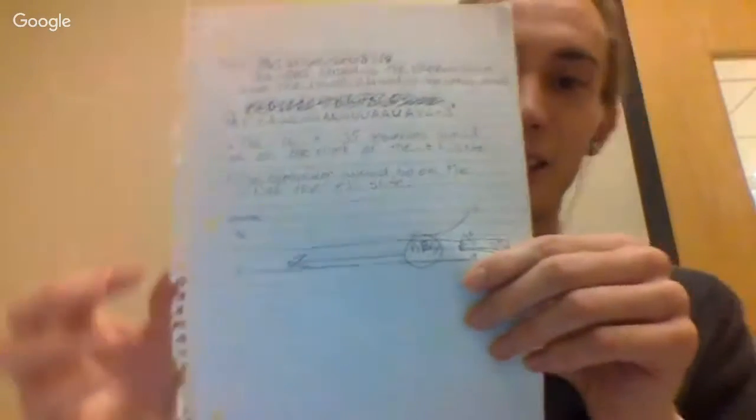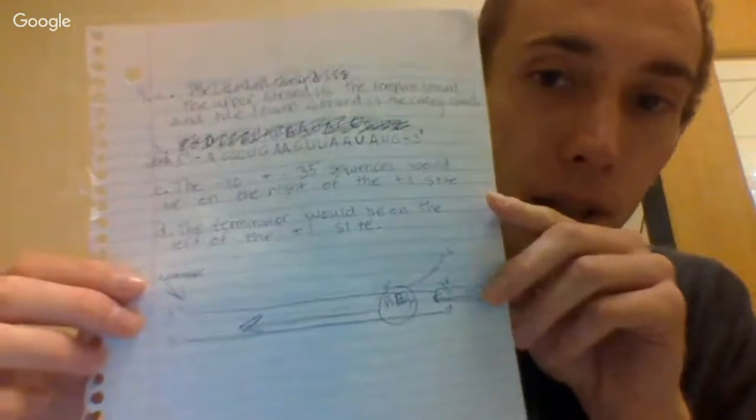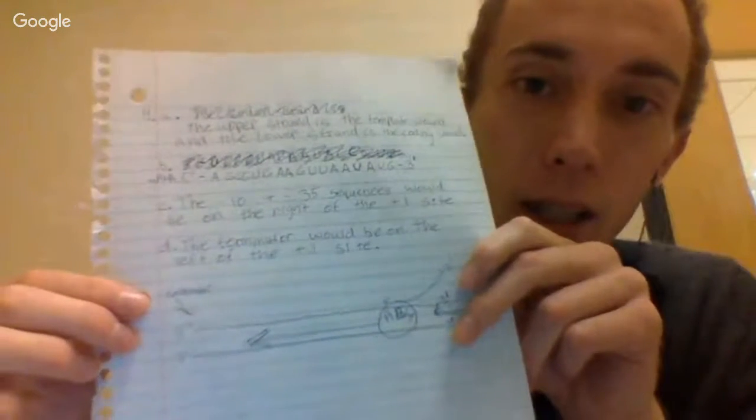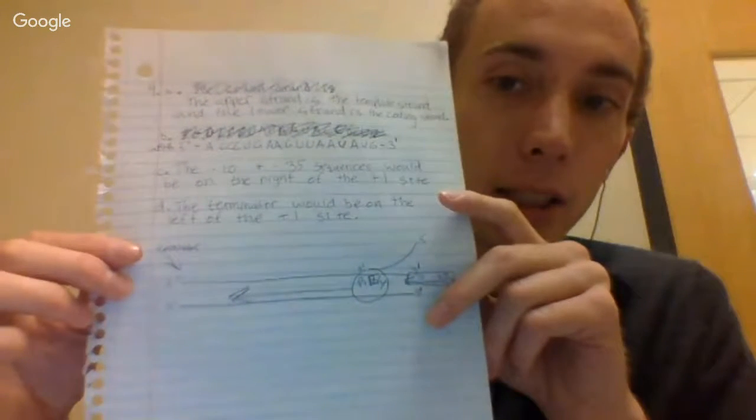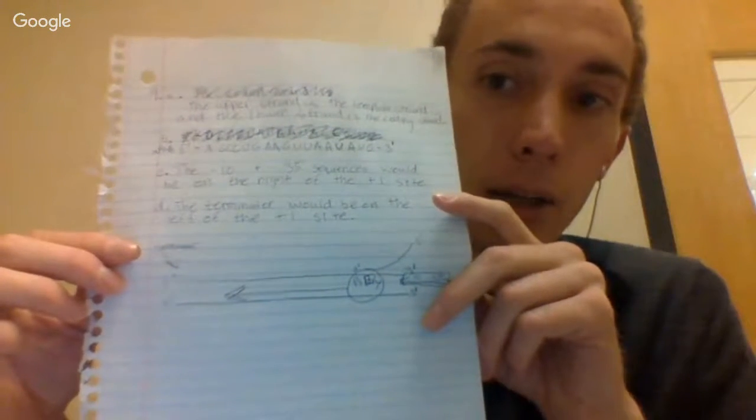I'm sorry, it's hard to show this in the computer because it's like backwards. It's a very difficult concept to explain in a mirror. But anyways, for A, you're asked which strand, the upper or lower strand, is the template DNA strand, and which is the coding. So I'm going to try to explain this.